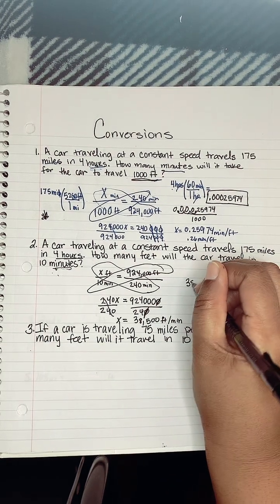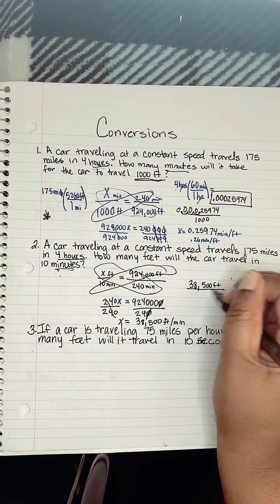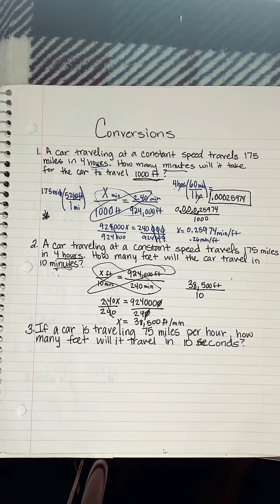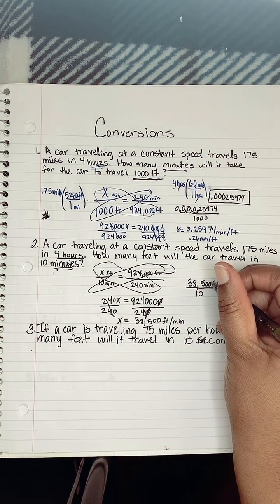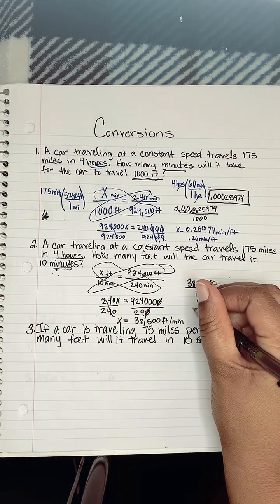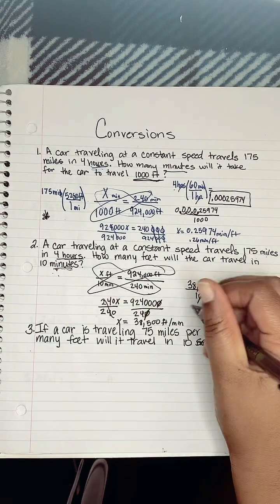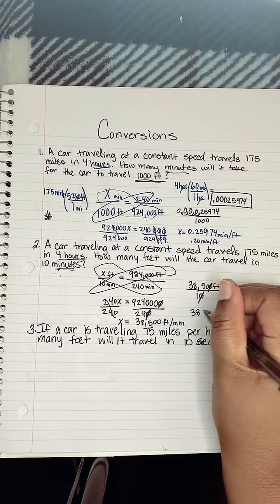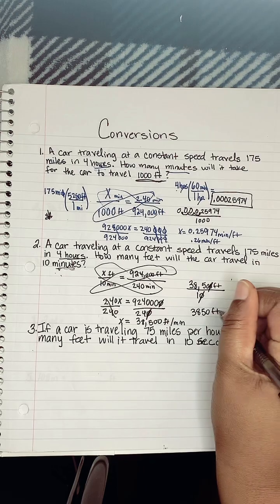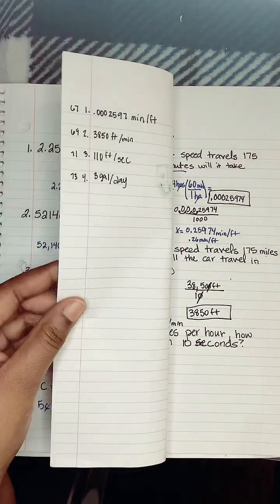So we're going to take our answer and divide it by 10 because we need to know how many are in that first 10 minutes. So then we cancel, and our true answer, how many feet will we travel in the first 10 minutes, will be 3,850 feet in that first 10 minutes.